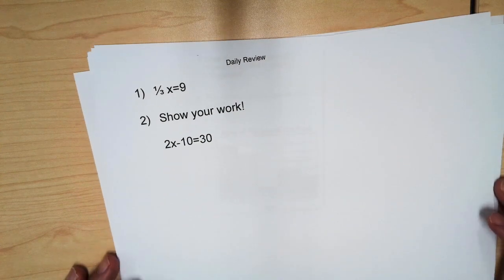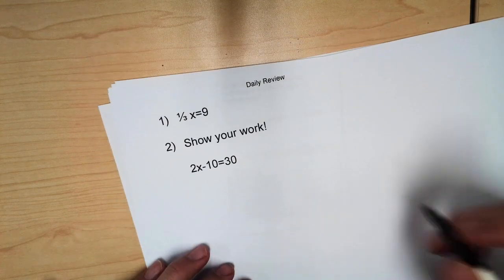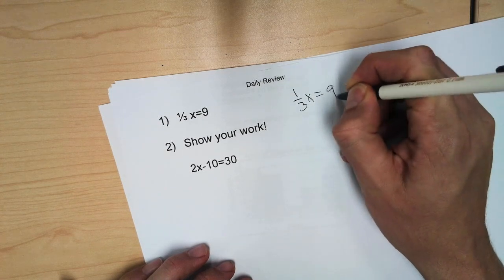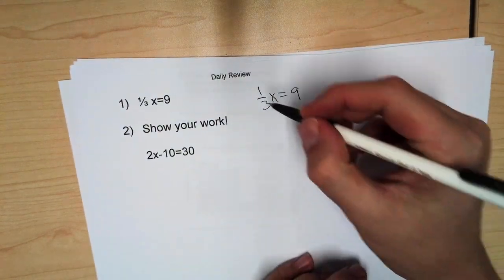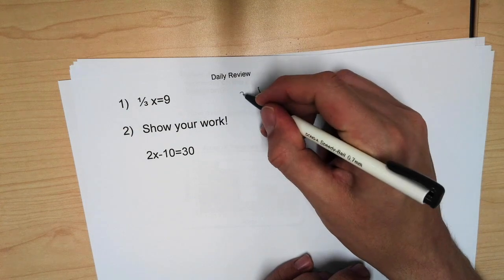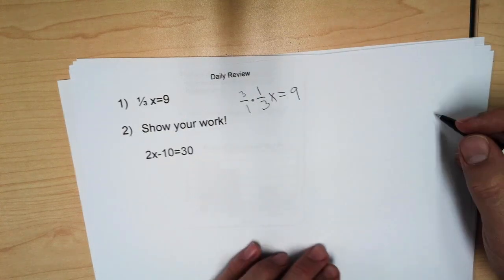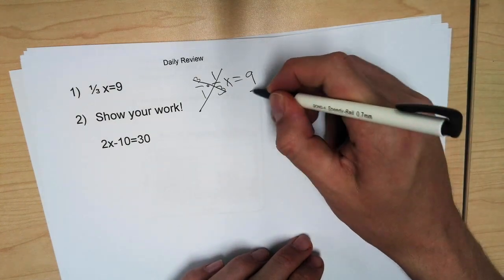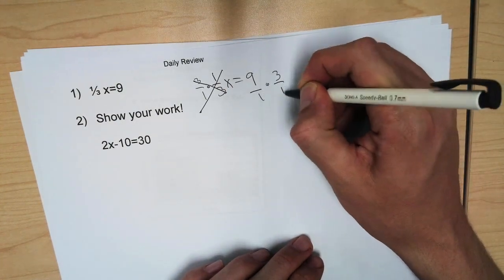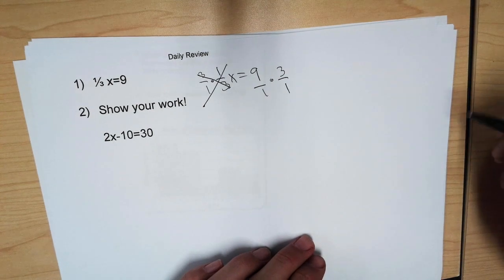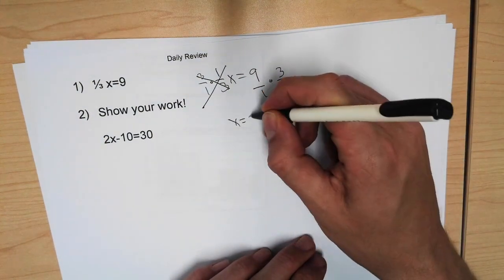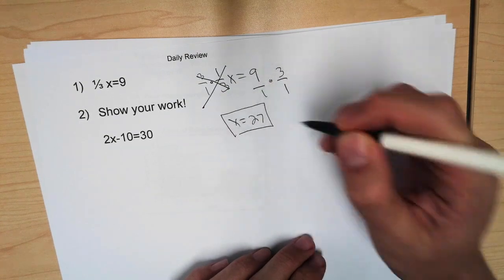It's time for our daily review. 1/3 x equals 9. This means division, so I'm going to multiply by 3/1. These cancel out. Whatever I do to one side, I do to the other side. Multiply the left side by 3/1, multiply the right side by 3/1. I get 27. So x is 27.